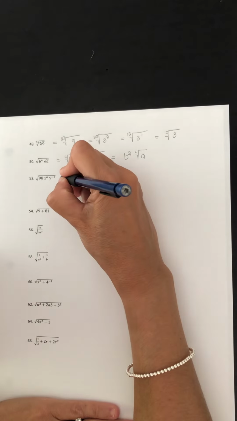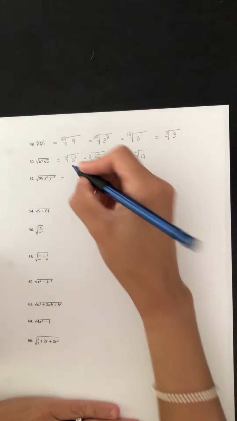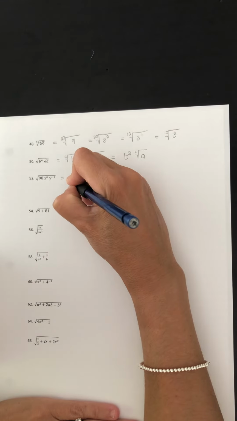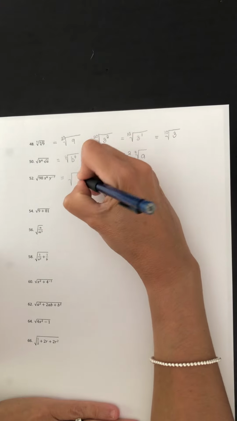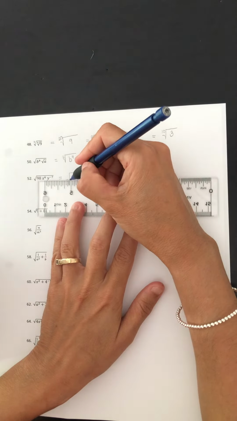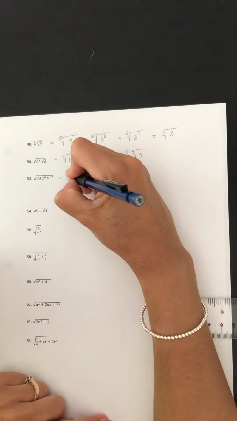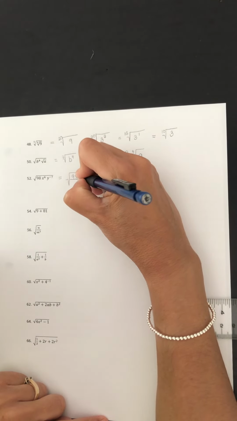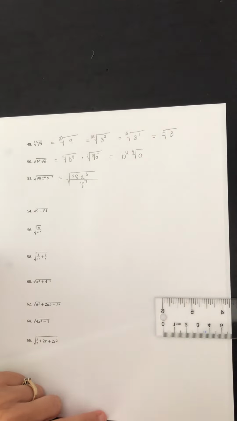Okay, let's look at this next one. We have a negative exponent. So the first thing we're going to do is rewrite this with y to the 7 as the denominator of that radicand. So 98, x to the 6 will be the numerator.